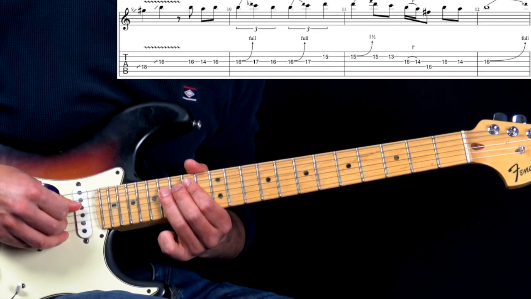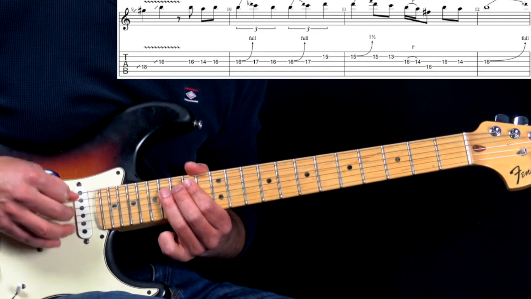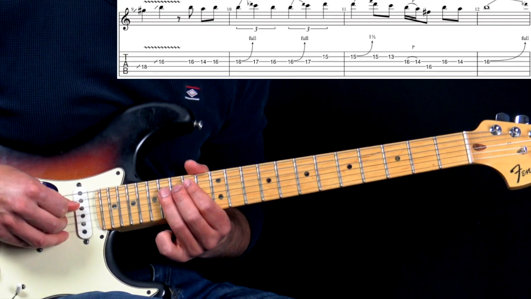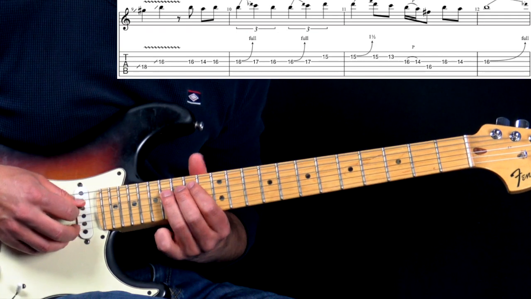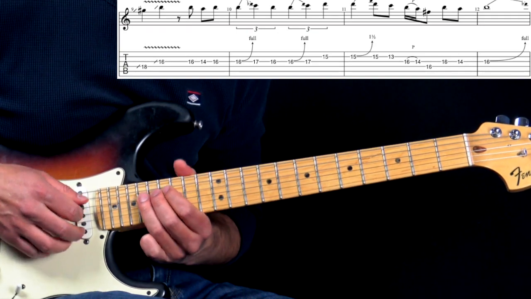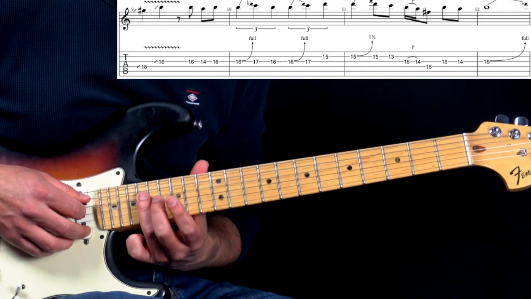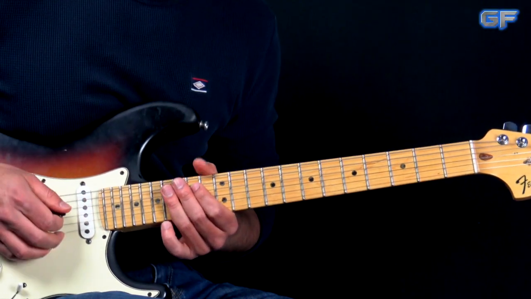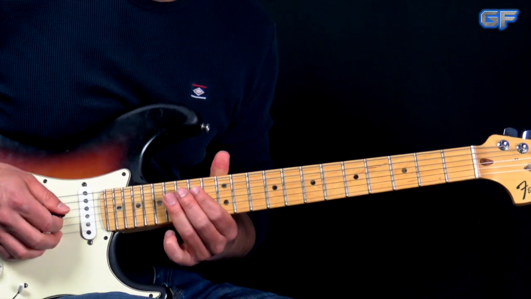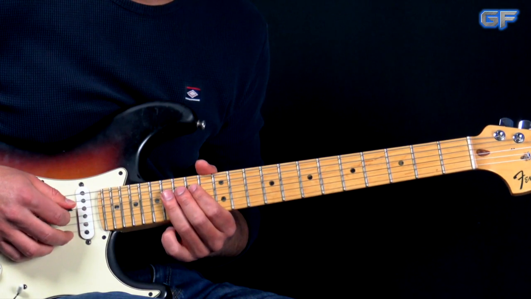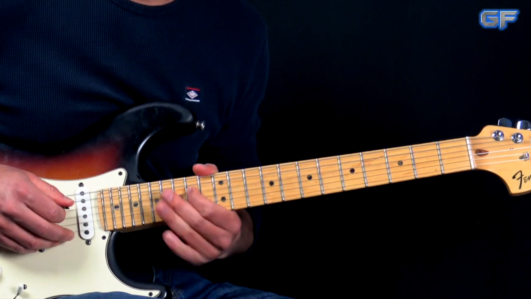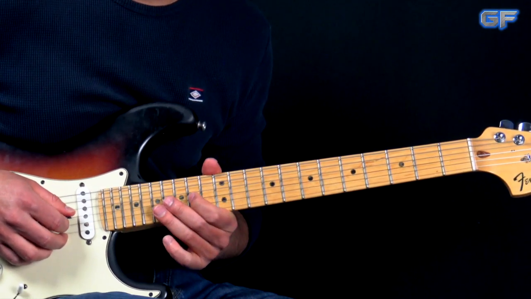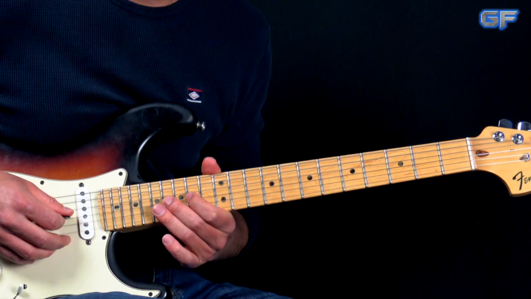vibrato, which has a unique sound if you listen carefully. So these two notes are played with this kind of vibrato. So 18 on the D and 16 on the G string. So that's that part. So one more time, this phrase. Then we continue with the next part, and it goes like this.